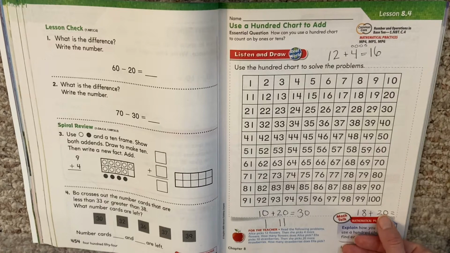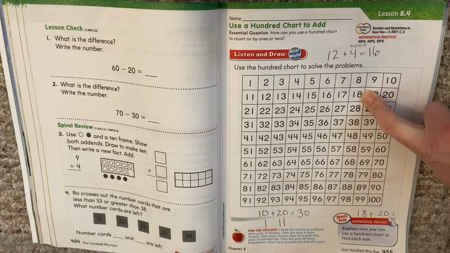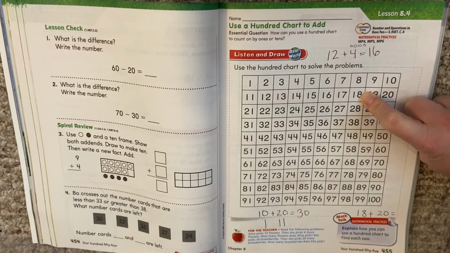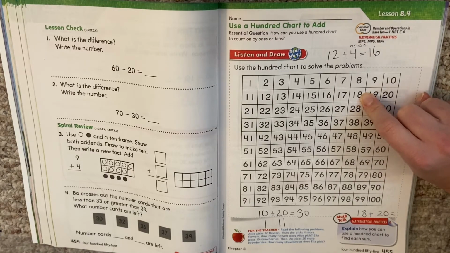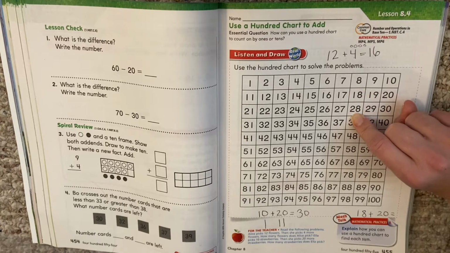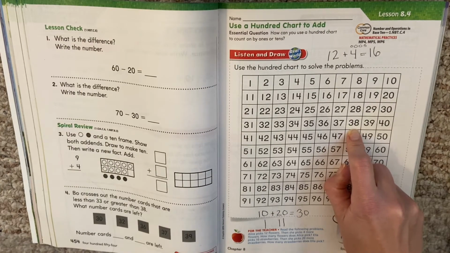Yes, right? It ends in a 0. So I can find 18 on my hundreds chart, and then plus 20, right? I can go down, because remember, going down is counting by tens. Ready? Watch. 10, 20. So now my answer is 38.